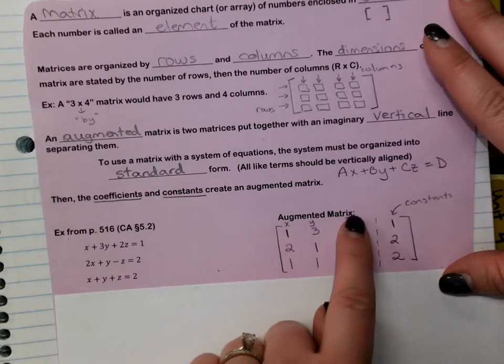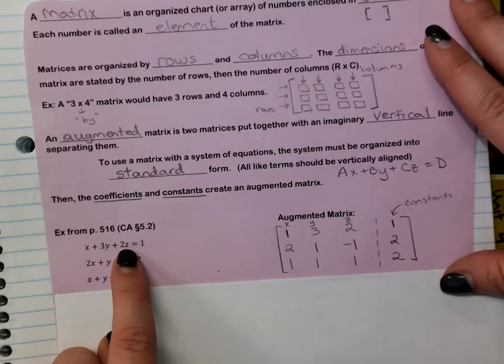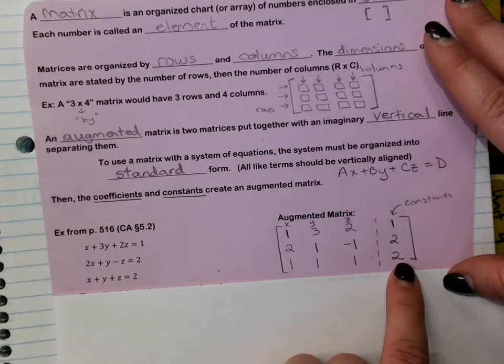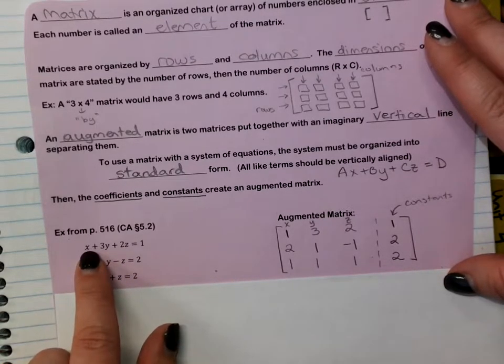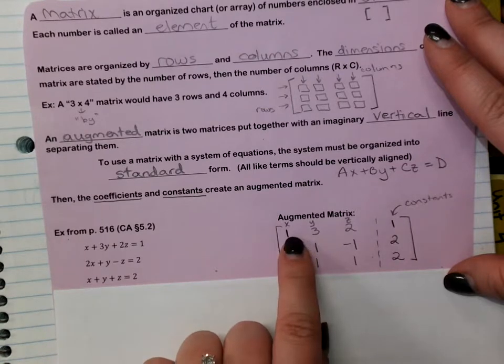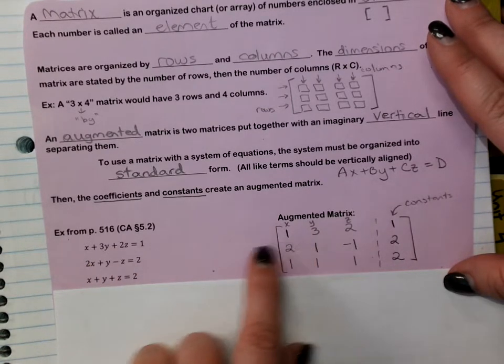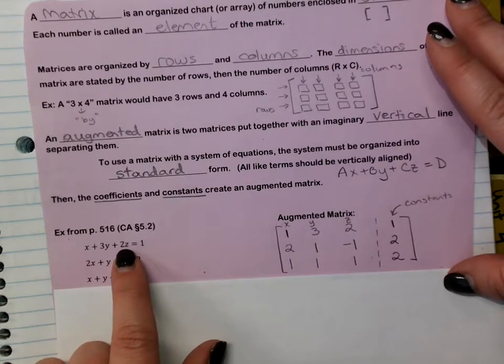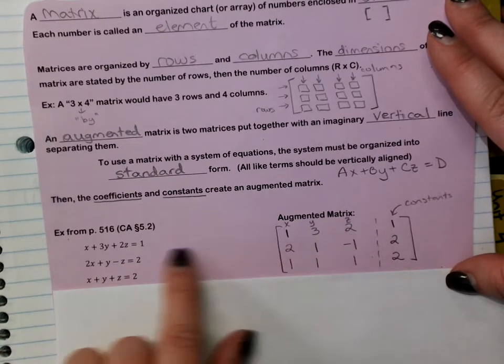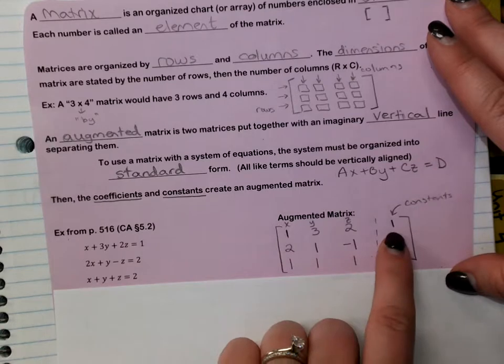The augmented matrix comes from the coefficients of each term and then the constants. So the coefficient on x is 1, so you put a 1. The coefficient on y is 3, so you put a 3. The coefficient on z is 2, so you put a 2. The constant is 1, so you put a 1.